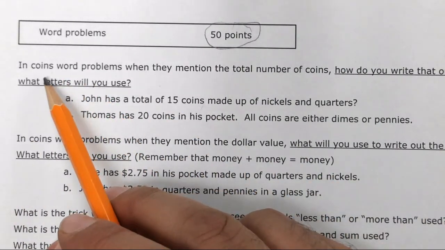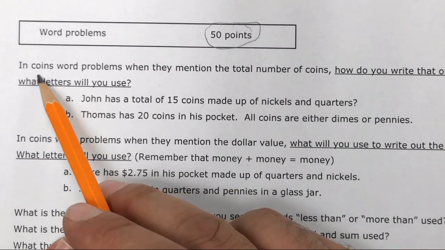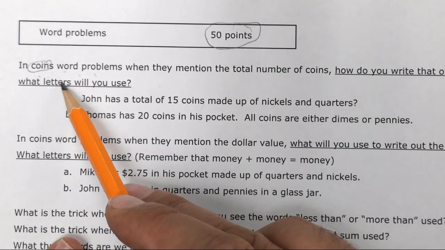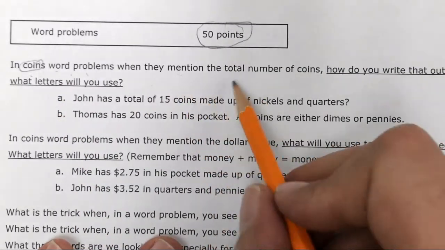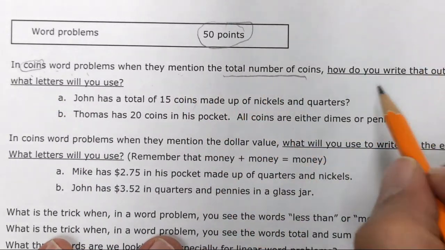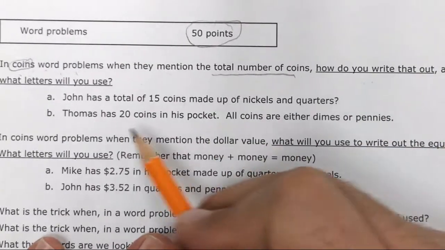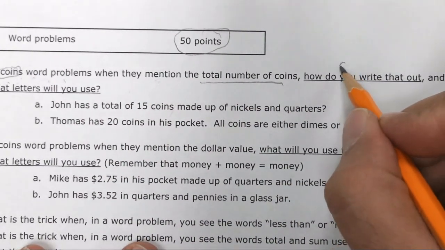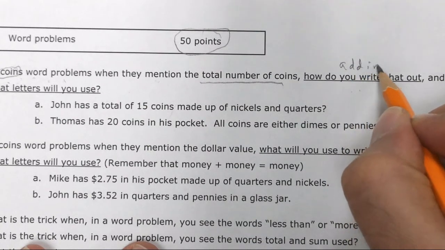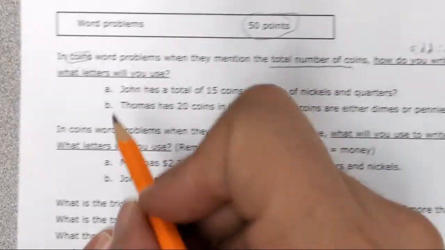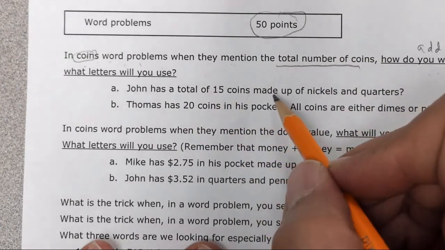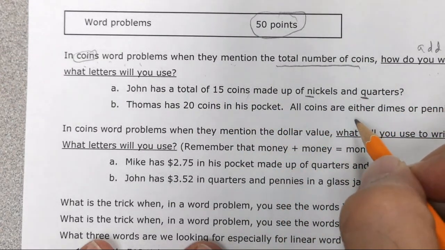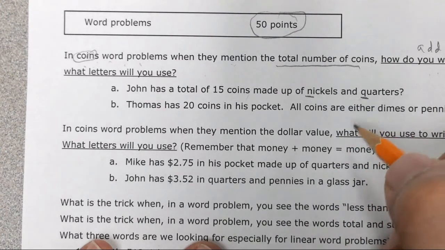The first set of notes we're going to help you out with is in coin word problems. This is only in coins, but it can also pertain to other ones. Whenever they mention the words total number of coins, you need to know how you write that out and what letters you would use. You write that out by adding, because in order to get any kind of total you have to add things together. I would also try to use the first letter of each word. It just makes it easier to understand what we're talking about.